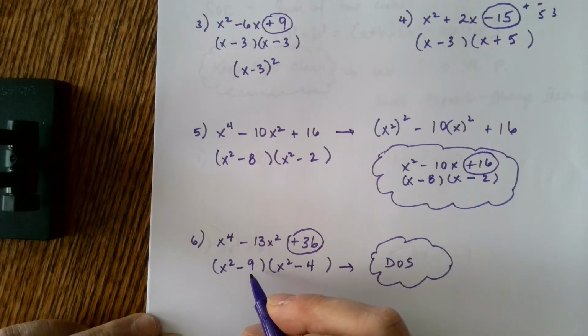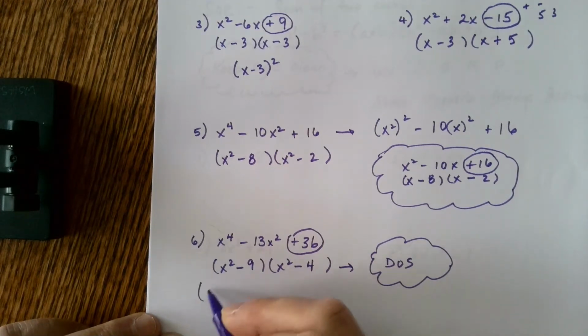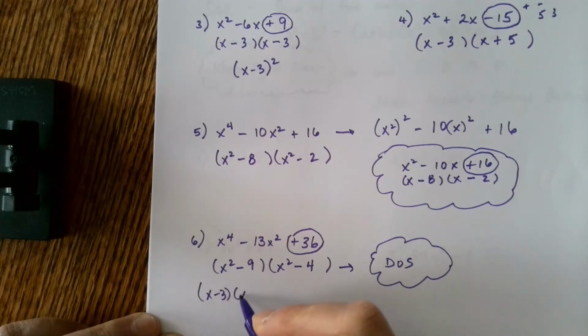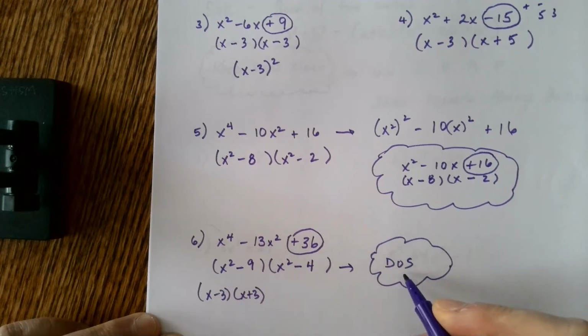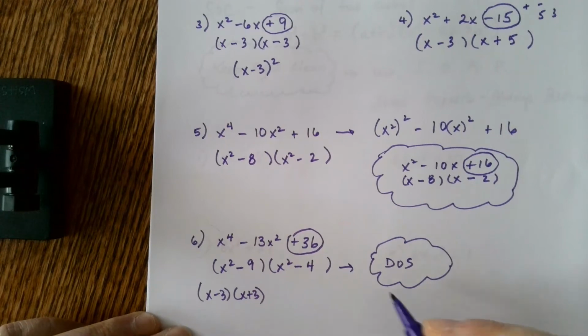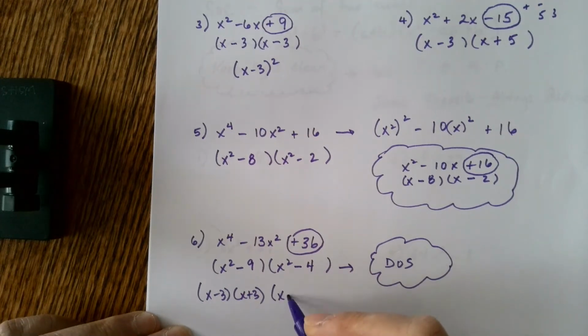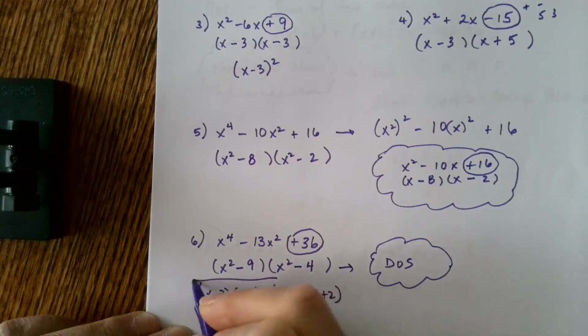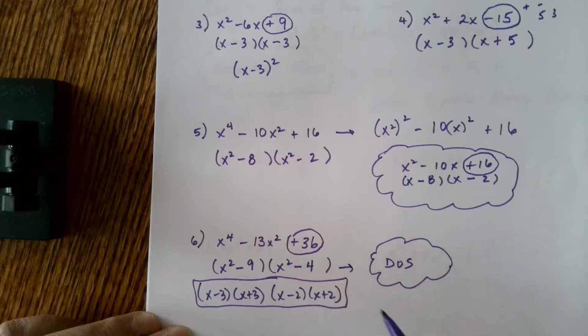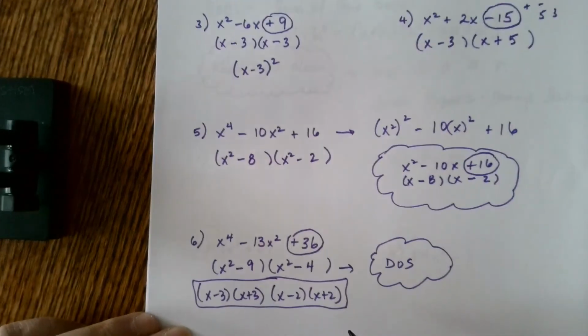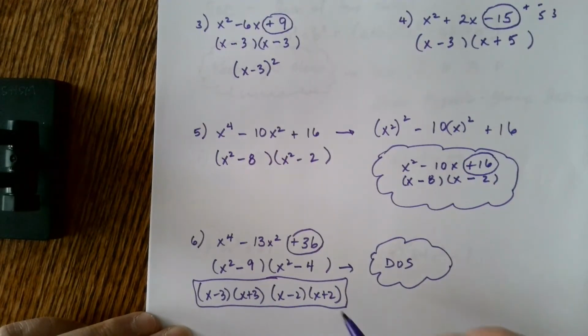X squared minus 9, x squared is a perfect square, 9 is a perfect square. So we can factor this into x minus 3, x plus 3 using the difference of squares technique. The same holds true for x squared minus 4. Since it's x squared being subtracted by 4, I can factor this into x minus 2 and x plus 2. And now I have my factors for the polynomial x to the 4th minus 13x squared plus 36.